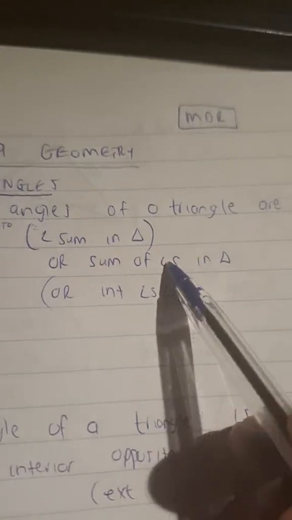In other words, what does supplementary mean? We did say that supplementary simply means they add up to 180 degrees. That's the sum of the angles of a triangle. So we can say angle A plus angle B plus angle C is equal to 180 degrees.